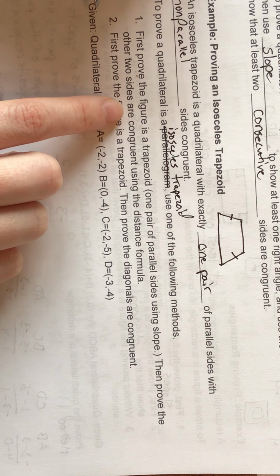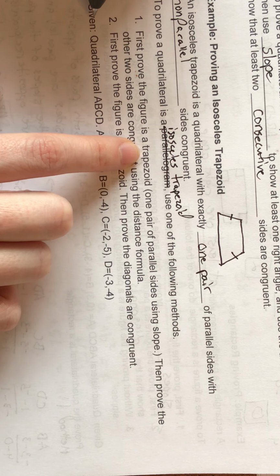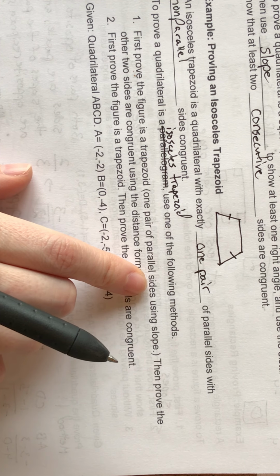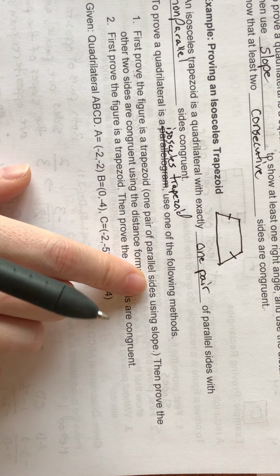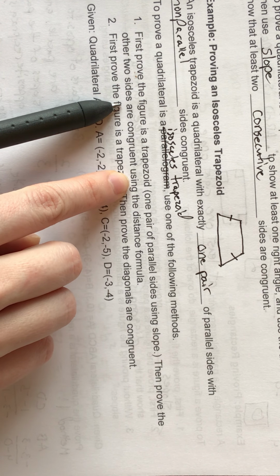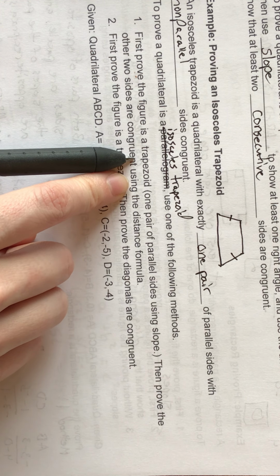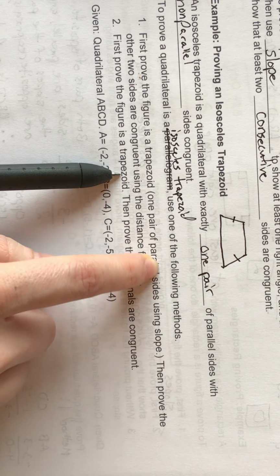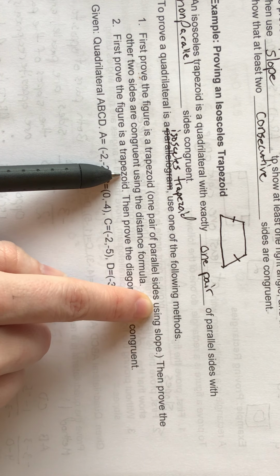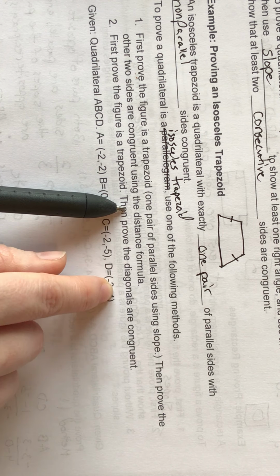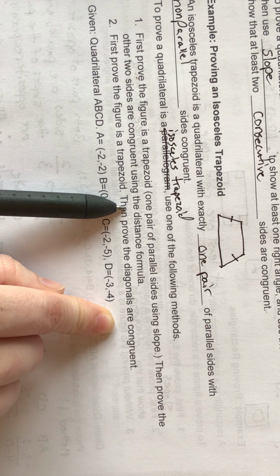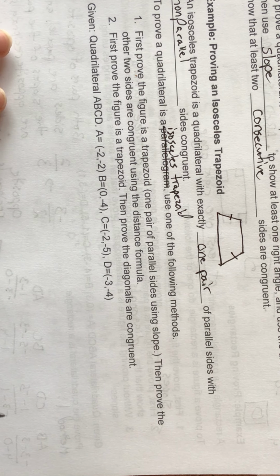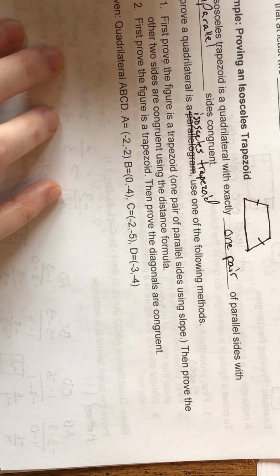So first, we can prove that the figure is a trapezoid, which is just one pair of parallel sides. We can do that using slope to show that a pair of sides are parallel. And we can prove that the other two sides, the ones that are not parallel, are congruent using the distance formula. The other thing we could do is first prove that the figure is a trapezoid using slope, then prove that the diagonals are congruent, because if any trapezoid has congruent diagonals, then that trapezoid is isosceles. So we're going to say, all right, we'll use method 1.